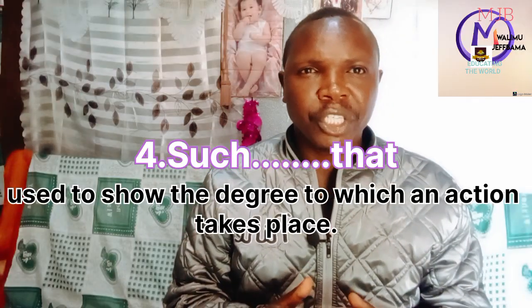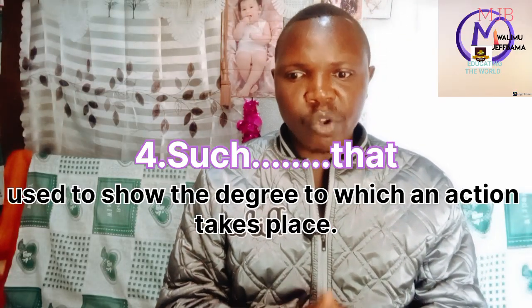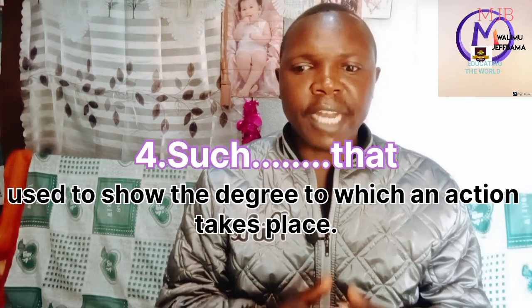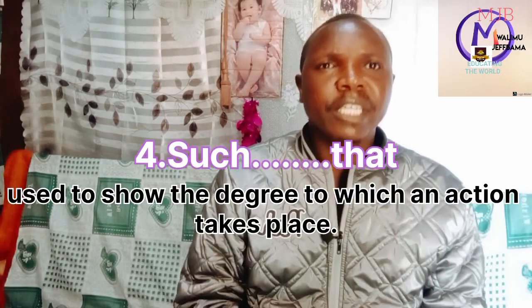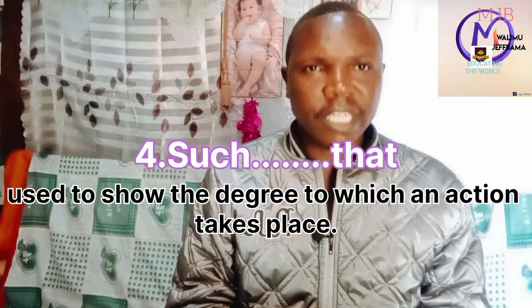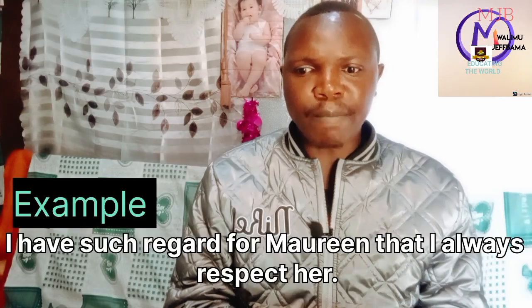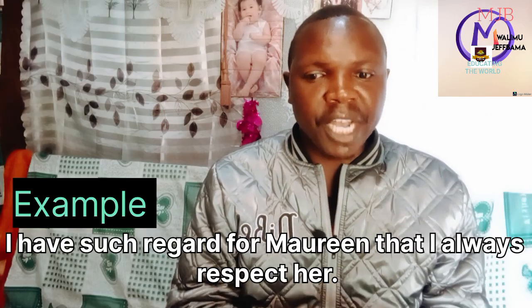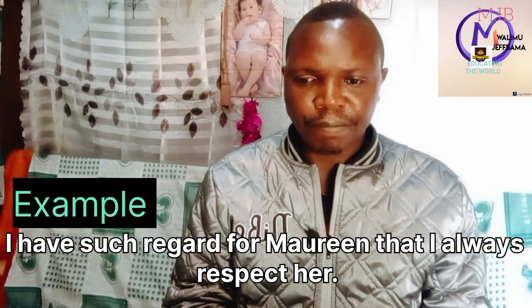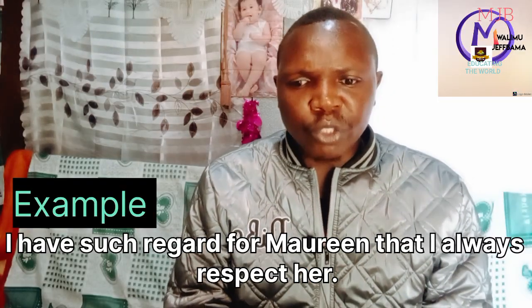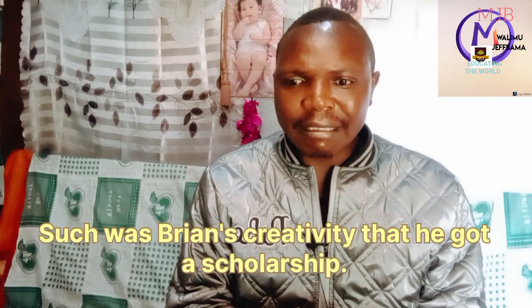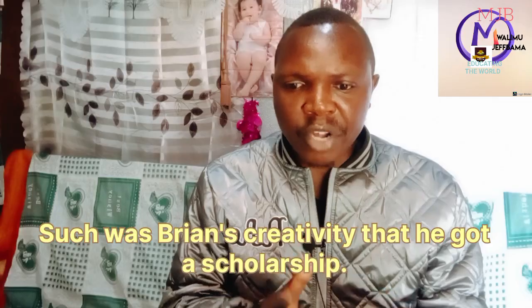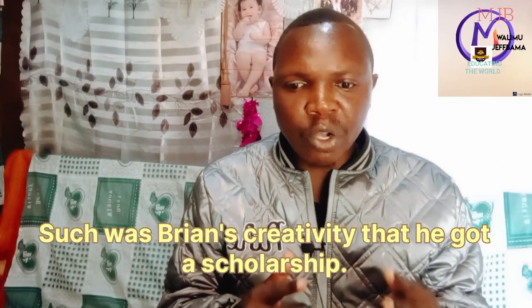Another example of a correlative conjunction is the one we call such followed by that. This correlative is used to show the degree to which an action takes place. For example, we can say, I have such regard for Maureen that I always respect her. We can also give another example. We can say that such was Brian's creativity that he got a scholarship.